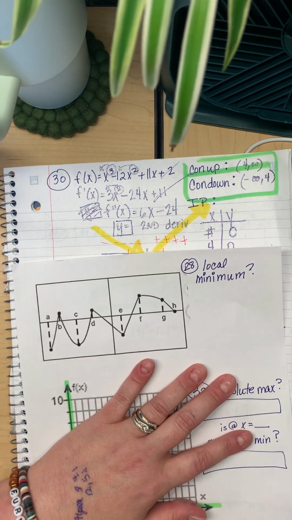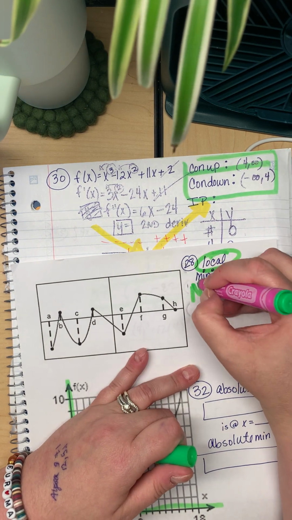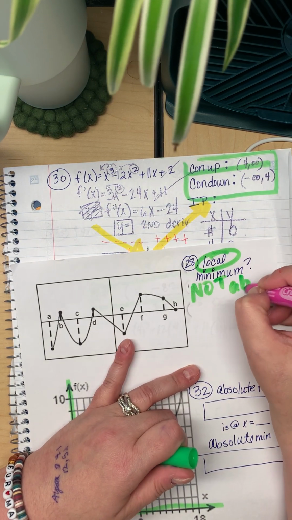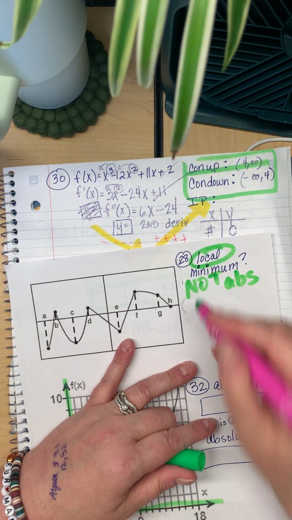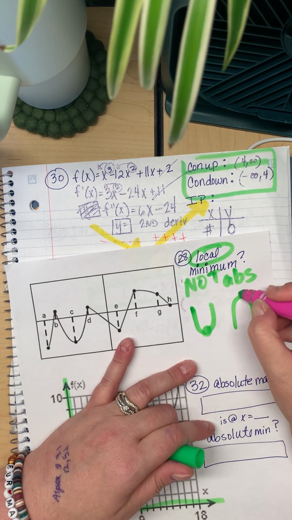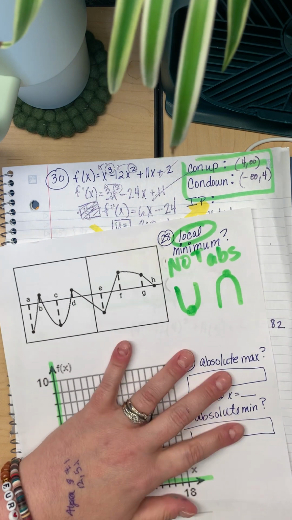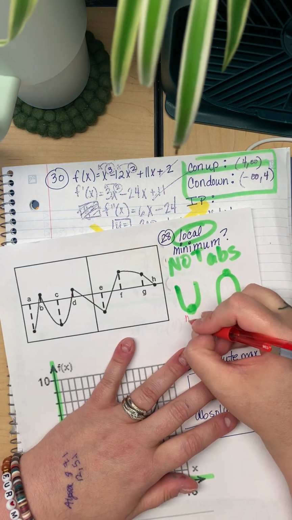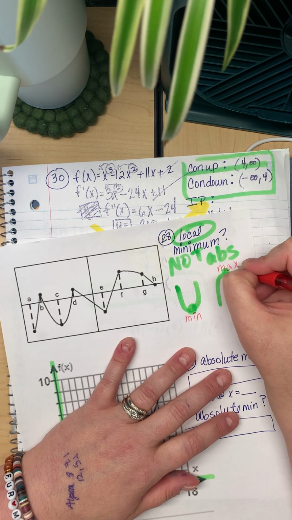Local minimum. If it's a local, as in it's not absolute. If it says absolute minimum, it's a different story. If it says local minimum, it's the bottom of the hump or the top of the hump. And the hump can be pointy. Okay, so minimum is when we have a valley. Maximum is when we have a mountain.